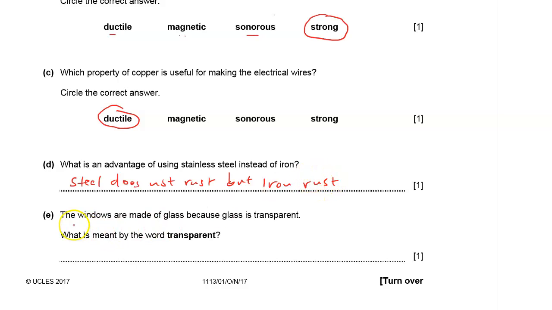Part E. The windows are made of glass because glass is transparent. What is meant by the word transparent? Transparent basically means it lets light through. Imagine having a windscreen that is not transparent. How will you drive in that kind of a car?